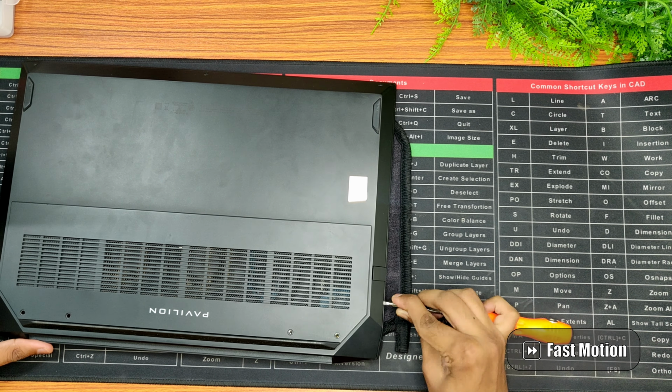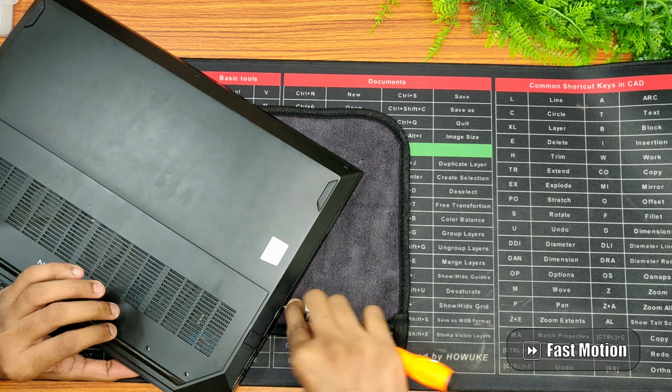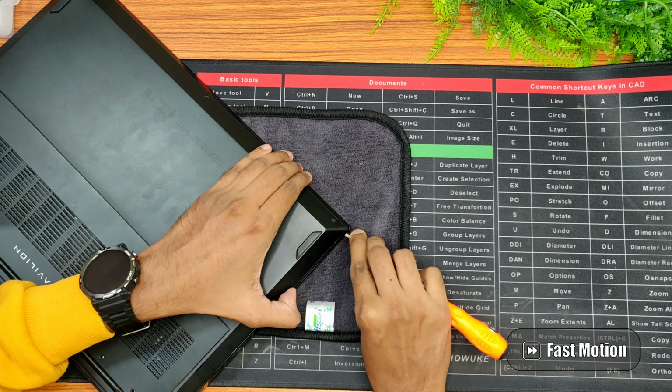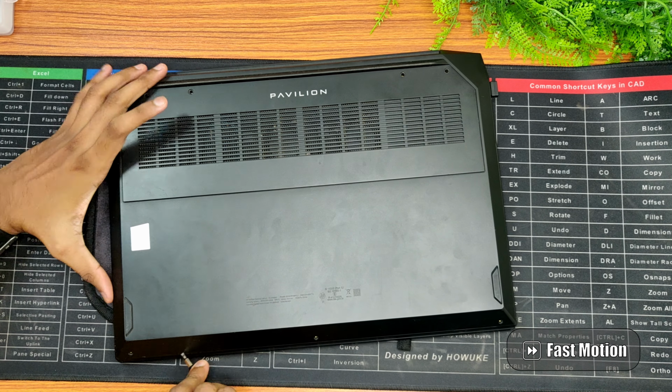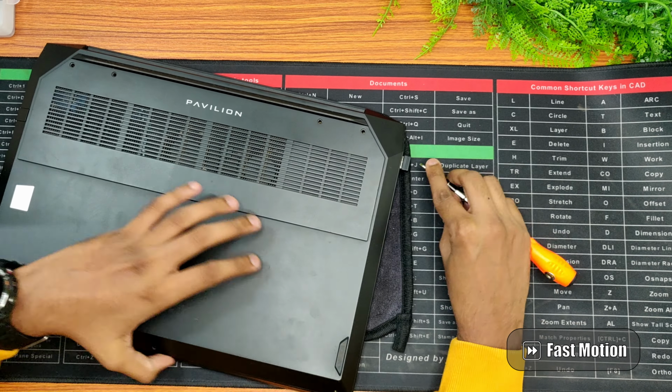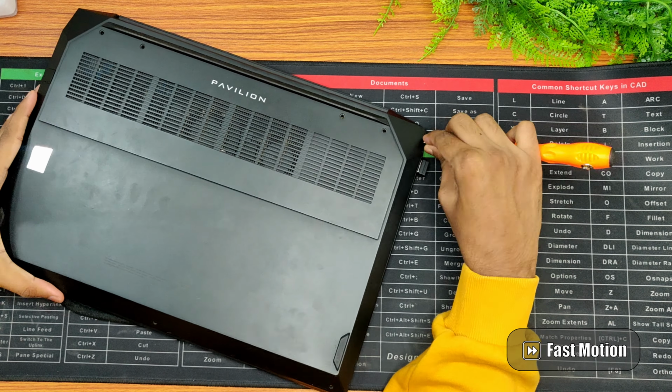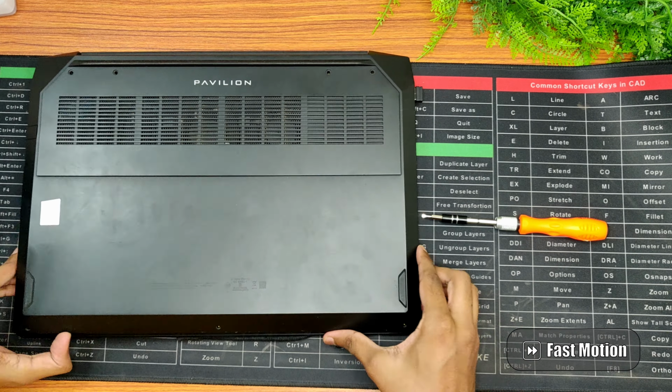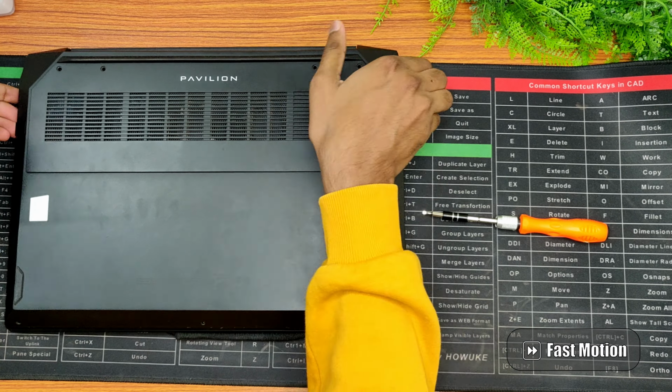Be extra careful during this part because the clips holding the panel can be a bit tight. Work your way slowly around the edges until the panel loosens. Once all the edges are free, carefully lift the back cover and the inside of the laptop is now exposed.